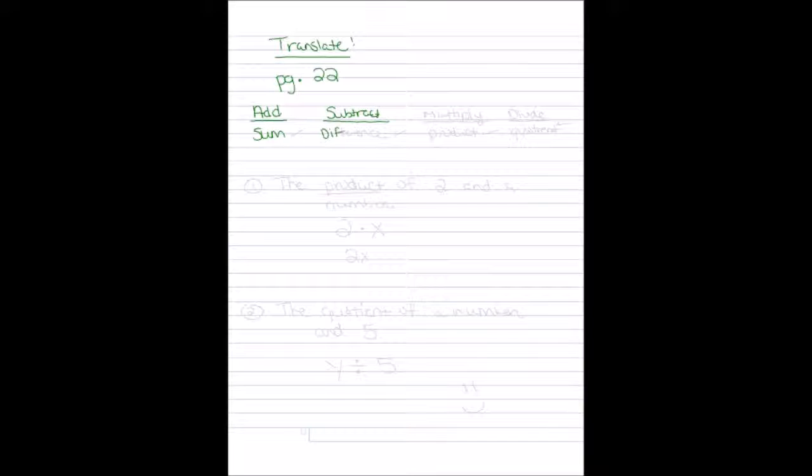The very last thing they do in this section is you need to learn how to translate. And this is going to lead us into word problems. If you look in your book on page 22, there is a list of all of the translating words that you should be familiar with. If you see the word sum, the word sum corresponds to addition. If you see the word difference, that corresponds to subtraction.